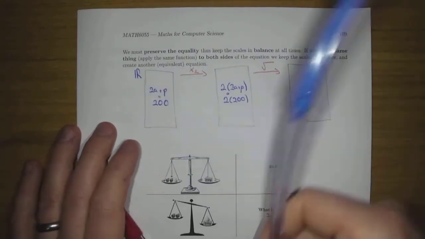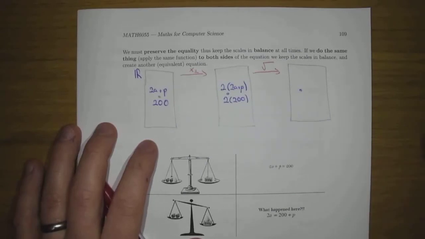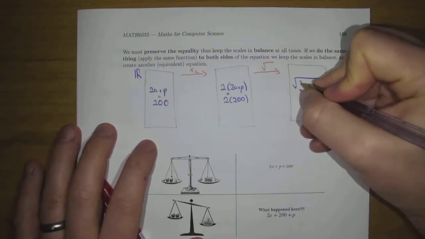This is a composition. So what you're doing is applying a function a couple of times until you get something nice. That's the idea.